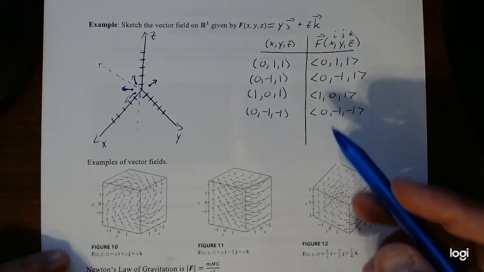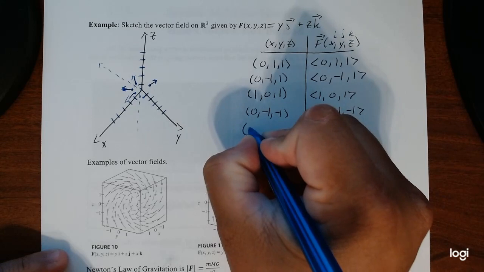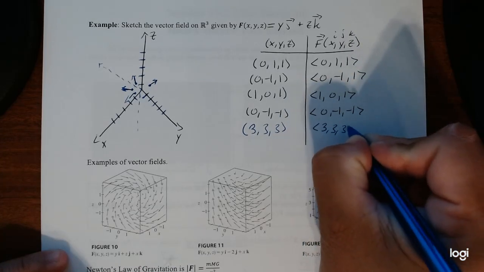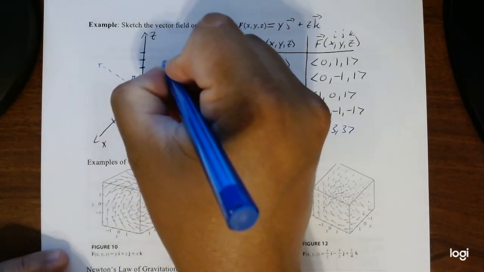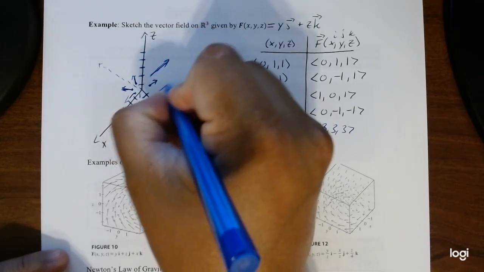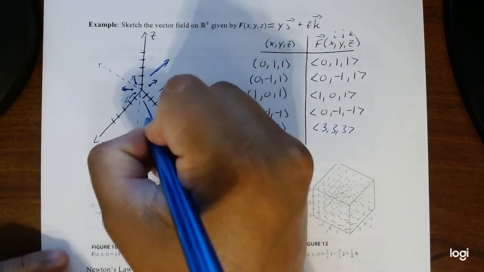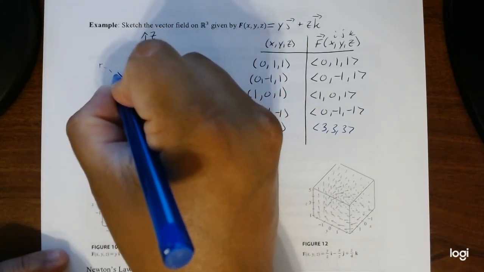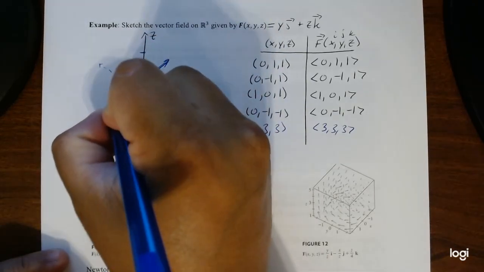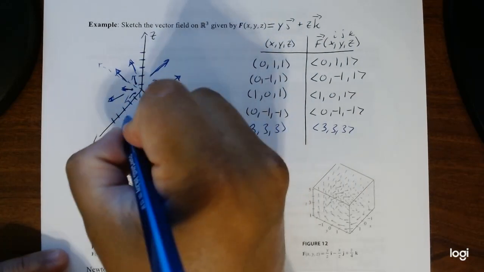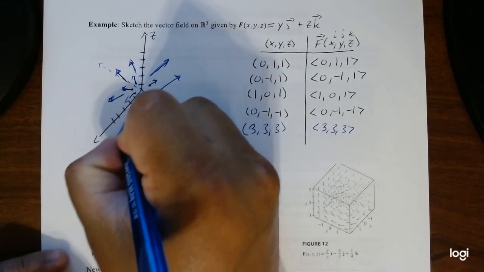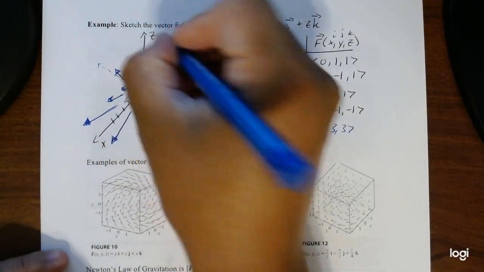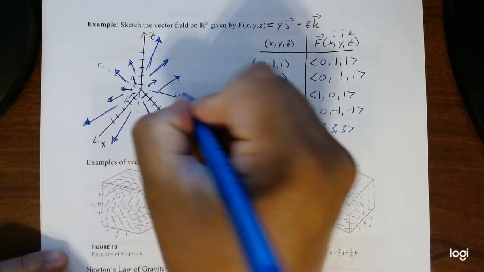Okay. Now, if we keep going, so for example, if we put the point 3, 3, and 3, this is the vector 3, 3, and 3. So these are going drastically larger when it comes to these vectors. And they're all pointing away from the origin. And the farther away you go, the larger these vectors become. In magnitude, of course. Which is pretty cool.